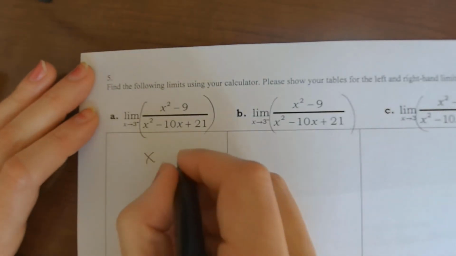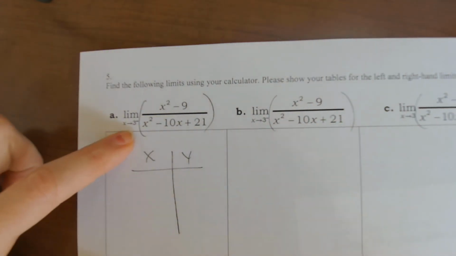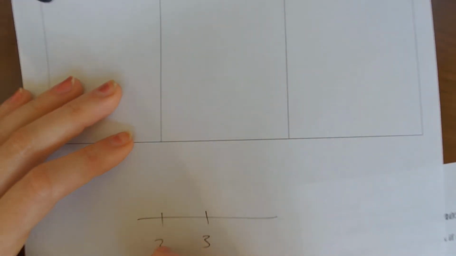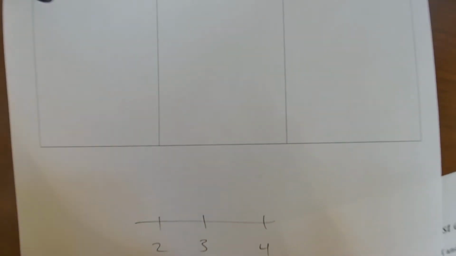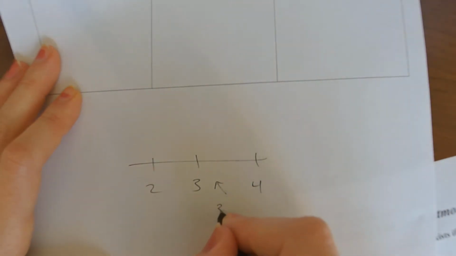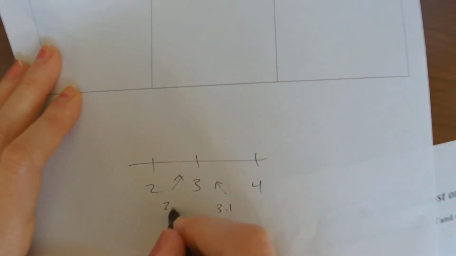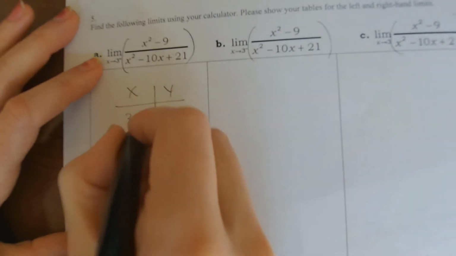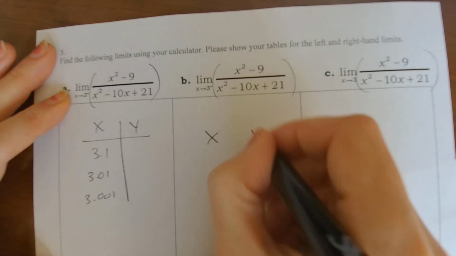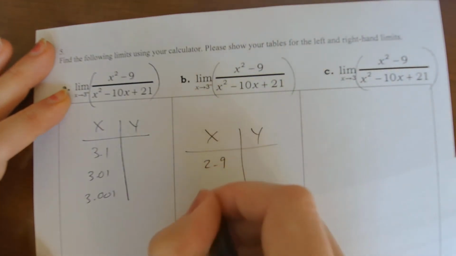All right, so we need a table of values. Okay, so I got to be to the right of 3. So numbers to the right of 3. All right, so here's 3, there's 2, and there's 4. Okay, so numbers to the right of 3 and very close would be like 3.1 and getting closer. And then to the left would be like 2.9. So if I'm to the right, I'm going to do 3.1, 3.01, 3.001. All right, and then for the ones to the left, 2.9.